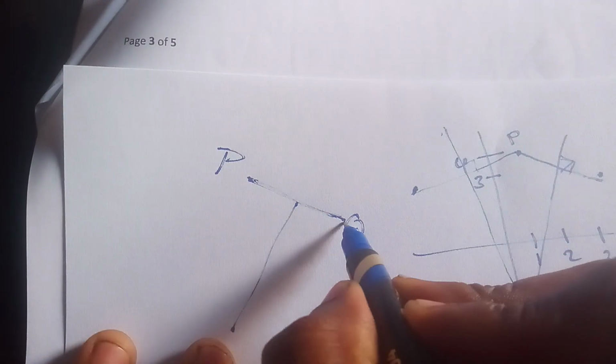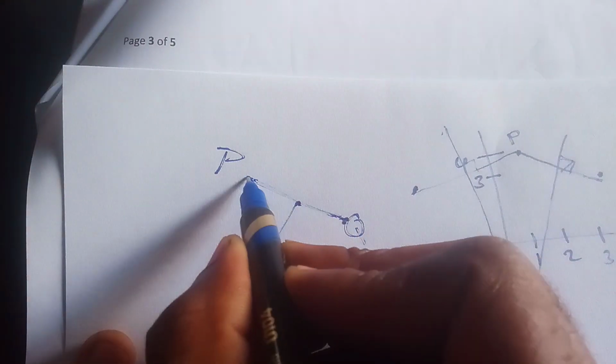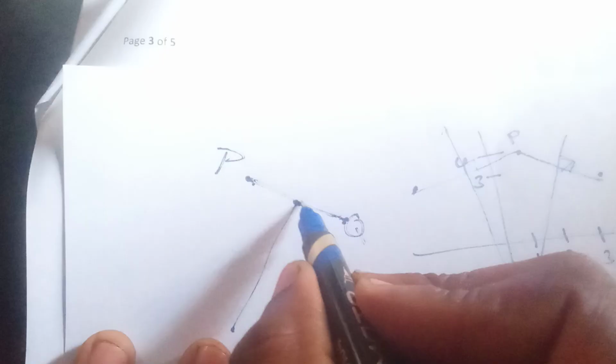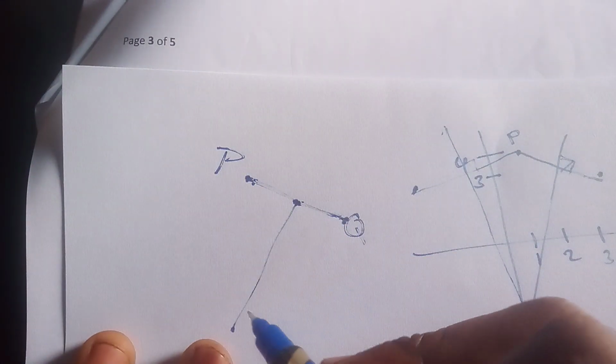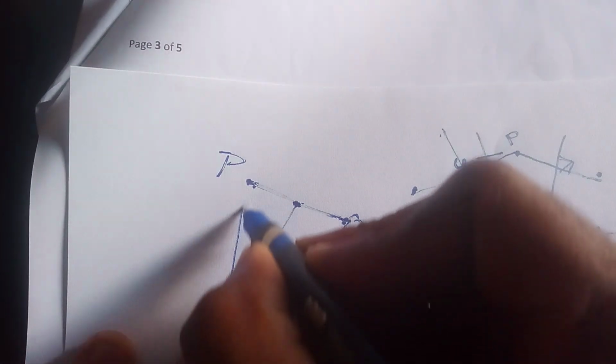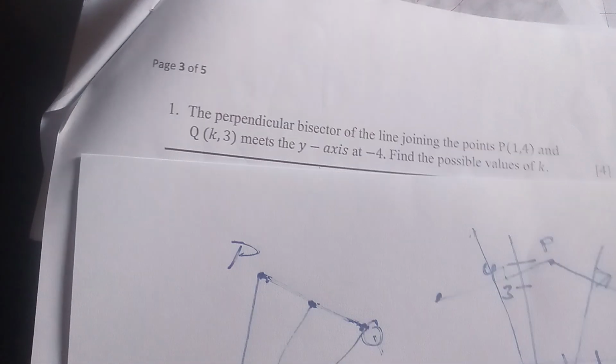So if this is a bisector, then the distance from here to there is exactly the same as the distance from here to there. Let's call this one, has it been given a name?